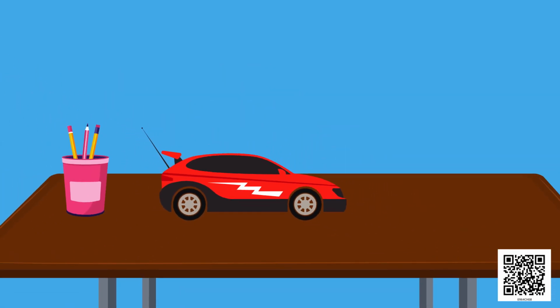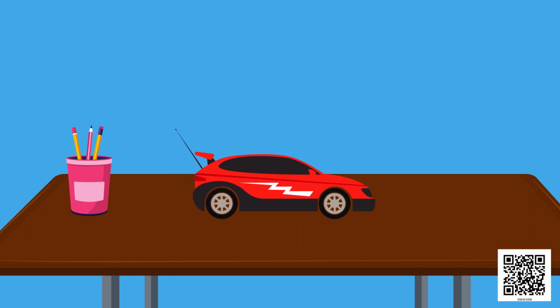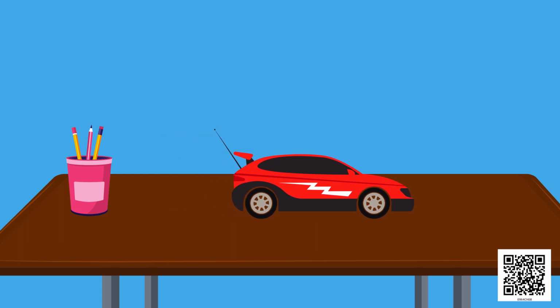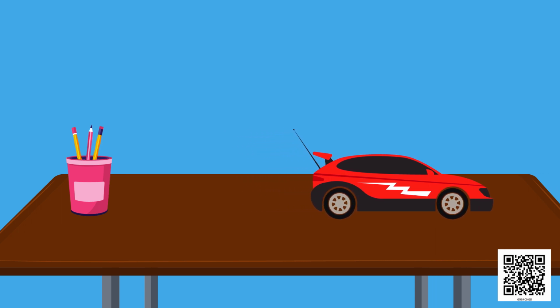Let us do this activity. In this activity, we have used a toy car. That toy car is kept on a tabletop in static position near a pen stand. Then we start moving the toy car with the help of the remote control, and the toy car is moving away from the pen stand. Now after doing this activity, what will be the findings of this activity? The findings of the activity will be like this.